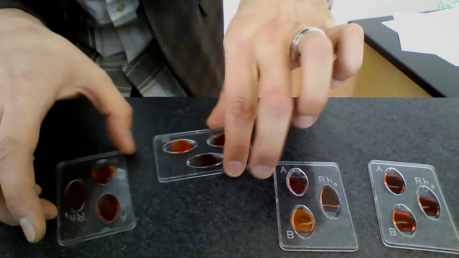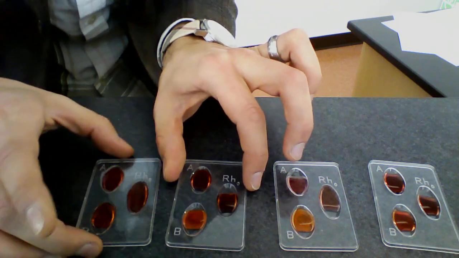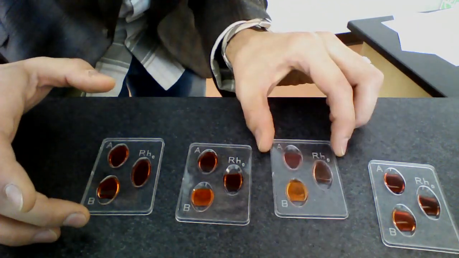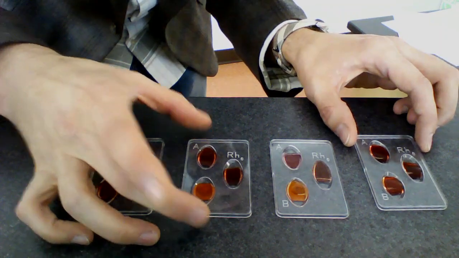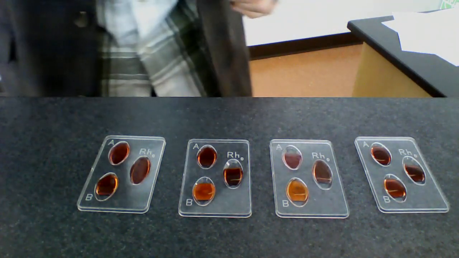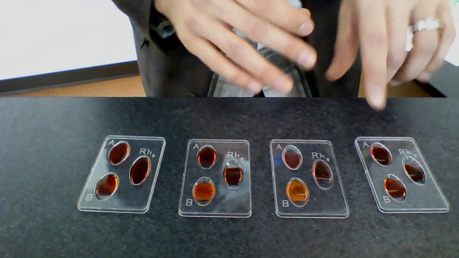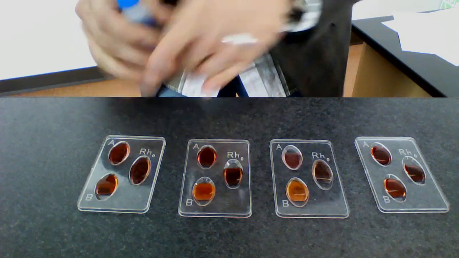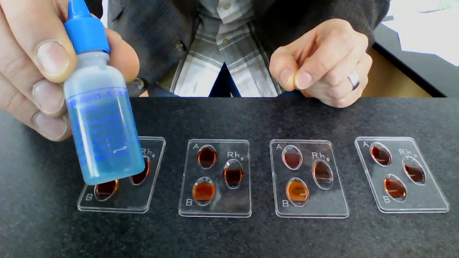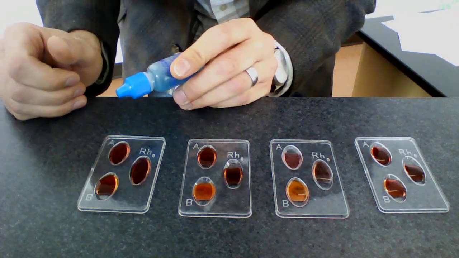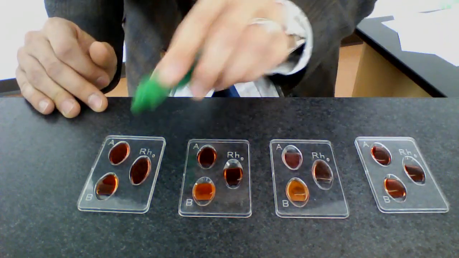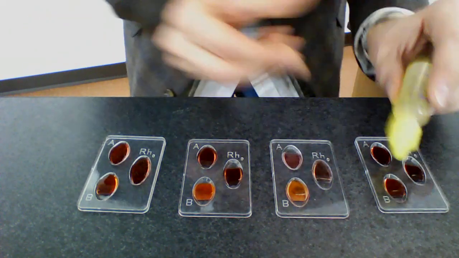Let me turn them around for you. And so you can see them here. Is that good? What I did was then in each plate, I have an anti-A antibody, and I put A in all the A wells, and then I have an anti-RH, I put RH in all the RH wells, and I put B in all the B wells.